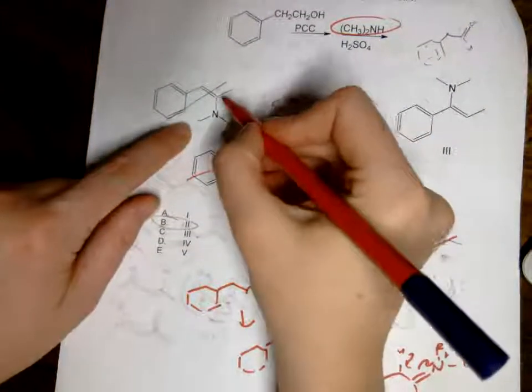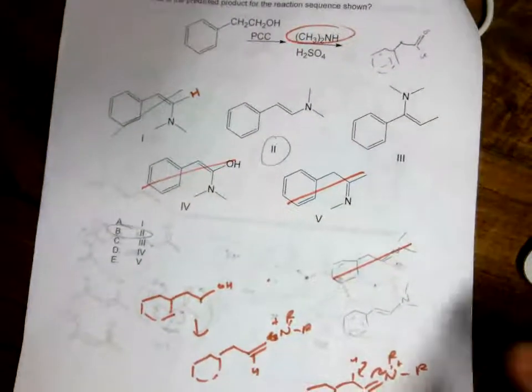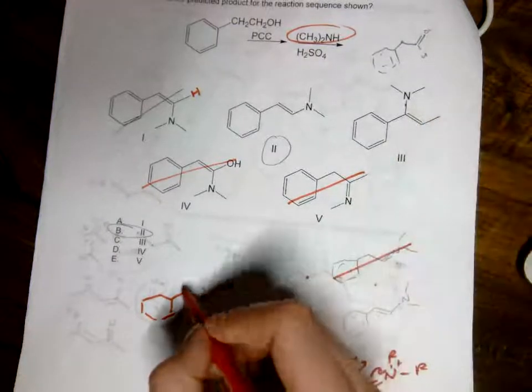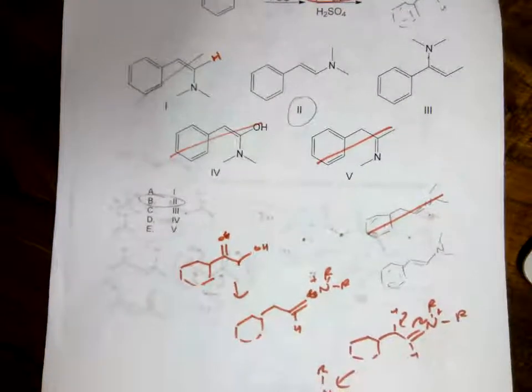Question 1's wrong because that should be a hydrogen because it was an aldehyde. And question 3 is wrong because it had the alcohol. It would have had to have the alcohol here, and then that been the ketone right there. So yeah.